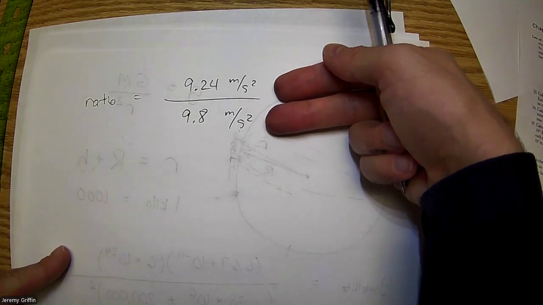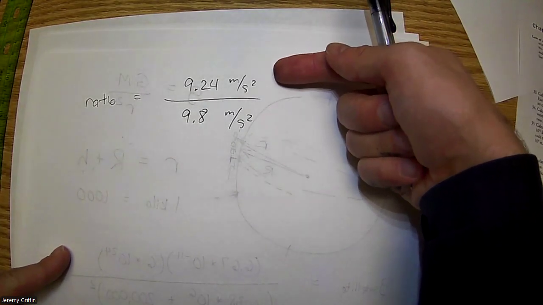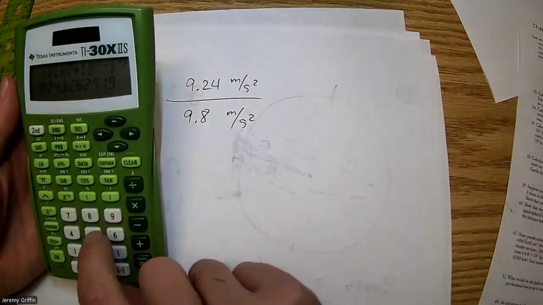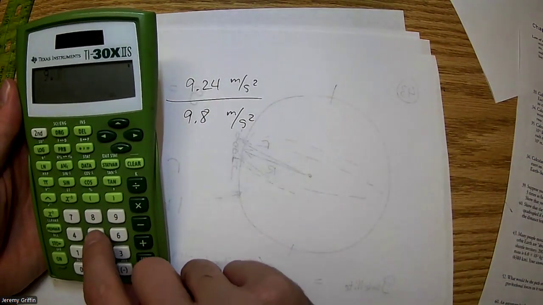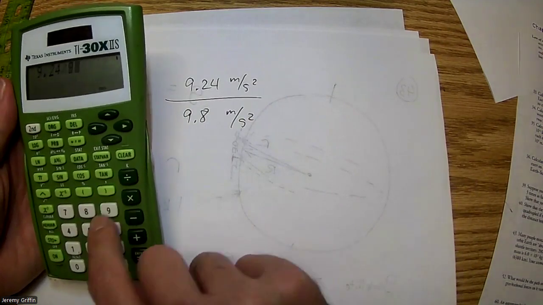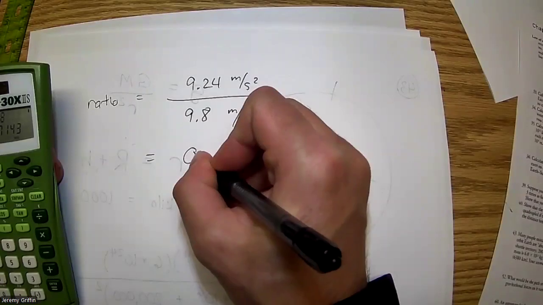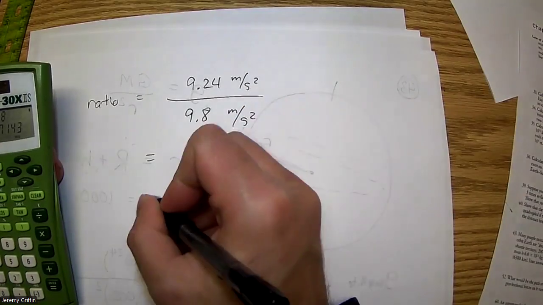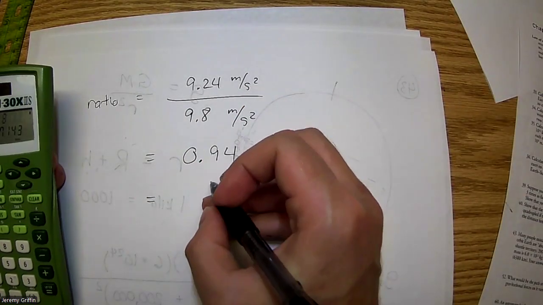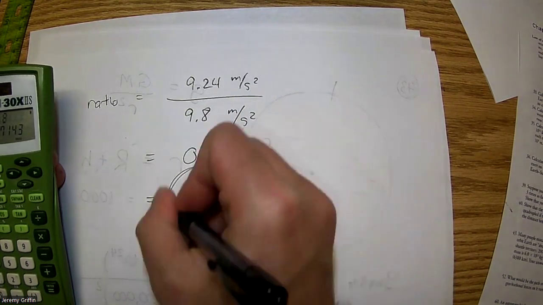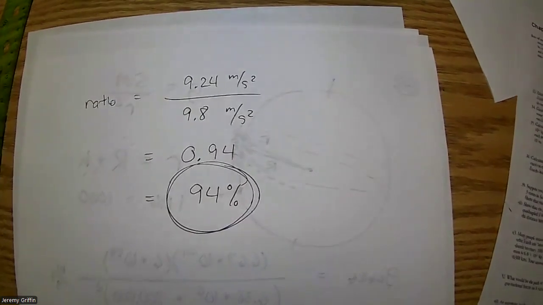So all I have to do is take the ratio. Here's what it is up in shuttle territory, here's what it is down at the surface. What's that ratio? 0.94. That sounds about right. I'm getting what Jake got. You guys getting that too? Yeah, 0.94. Now, as a percentage, what is that? 94%.